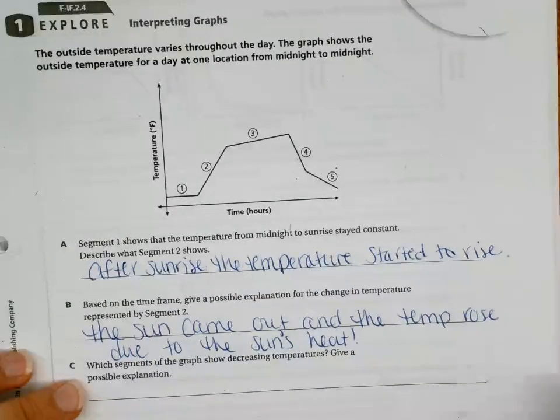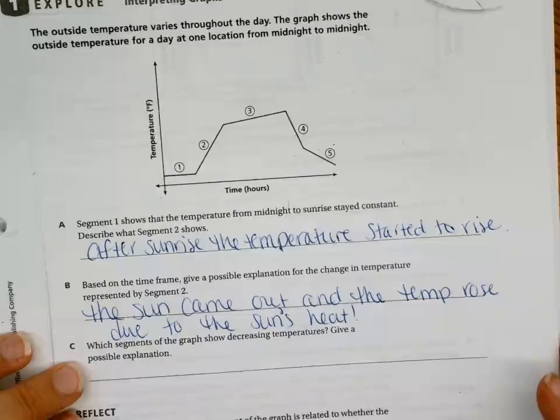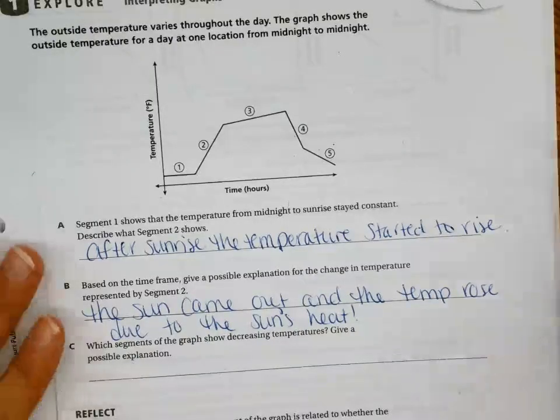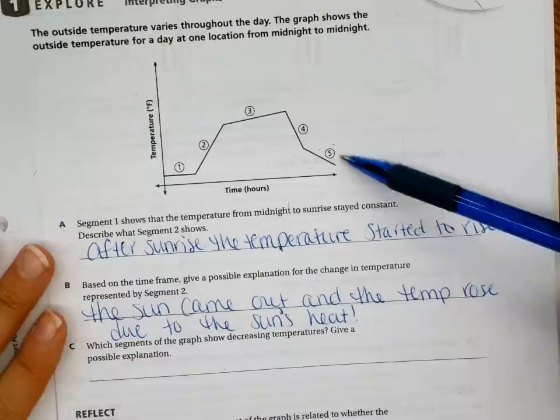Which segment of the graph shows decreasing temperatures? Give a possible explanation. So where is it decreasing? 4 and 5, right?